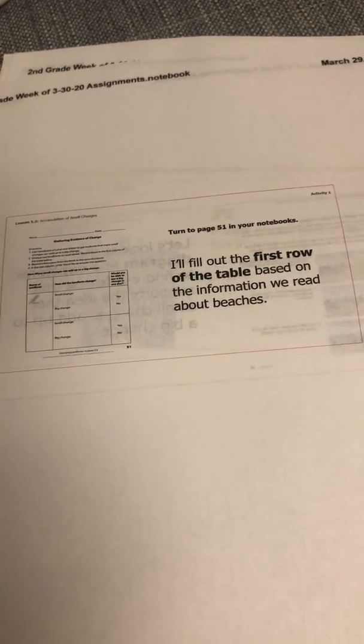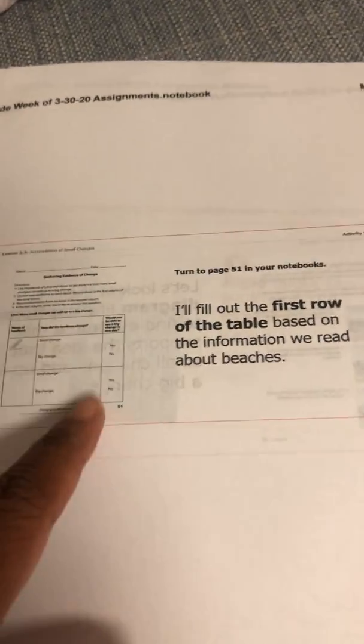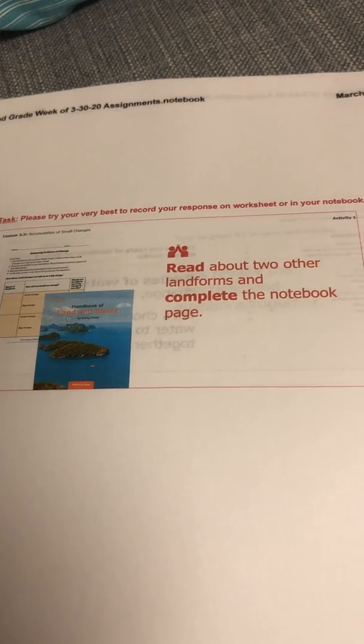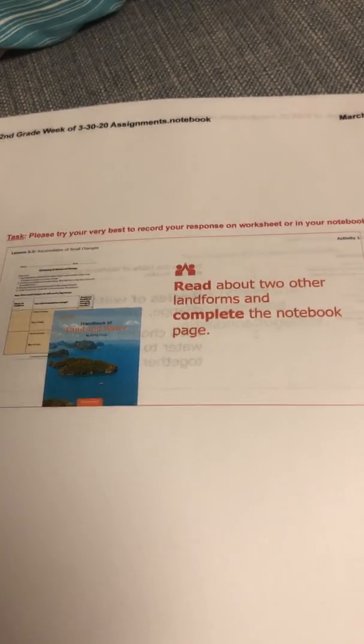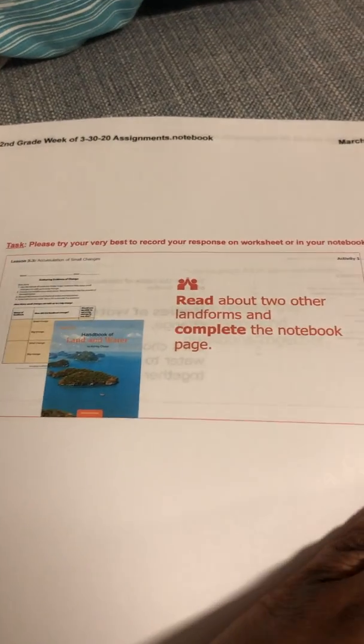We're going to fill out the first row of the table based on the information we read about the beaches. So what you read about the beaches on those pages we just discussed, you use that information to fill out the worksheet on page 51. Then it says read about two other landforms and complete the notebook pages. So that's basically the same direction that I just shared with you guys.